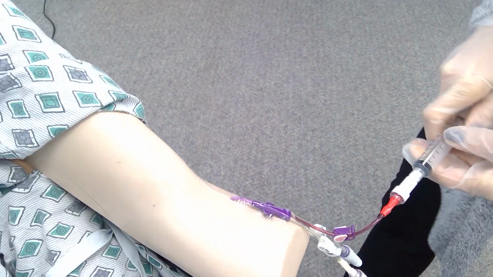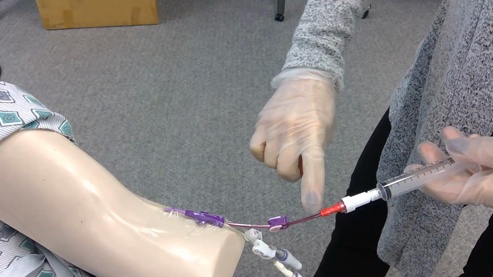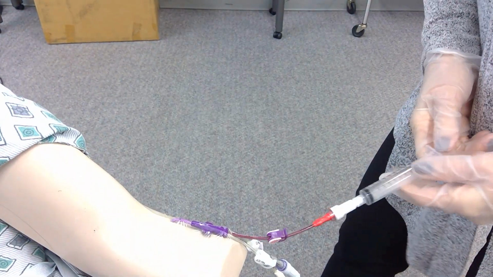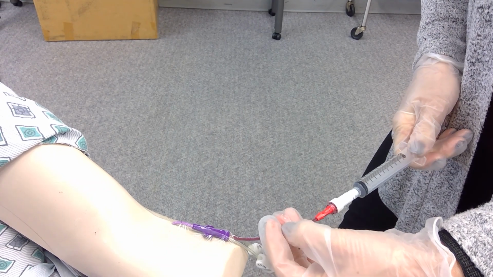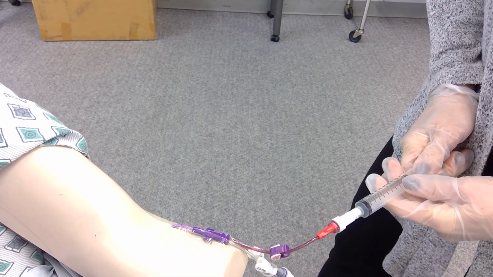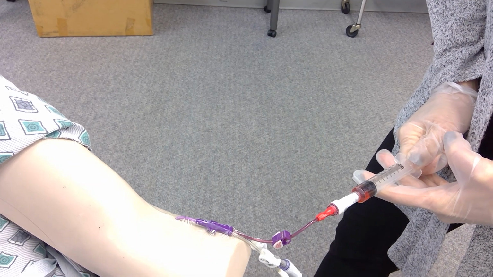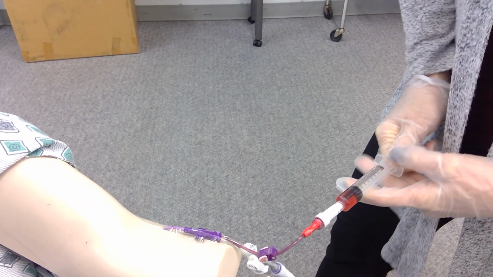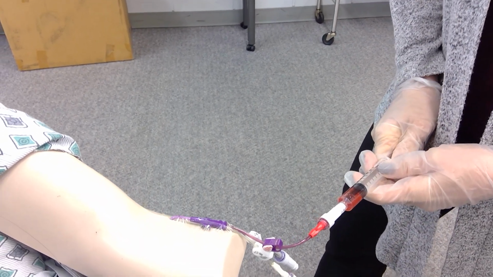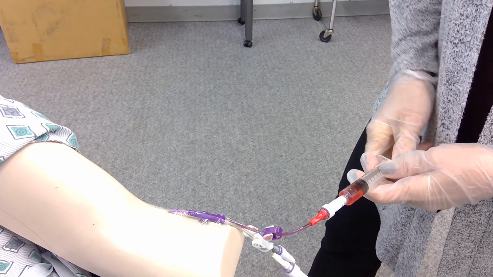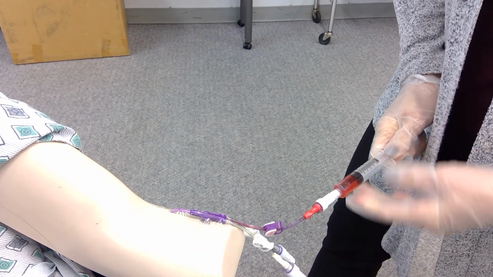You want to waste blood when you're doing a blood draw because you don't want any of this blood that's in the line right now to be sent down to lab. So I unclamp and I pull back, and I should receive blood from the PICC line. Now typically you want to waste at least 5 mLs of blood. So I'm going to draw back until I get to the 5, and that's going to be my waste.